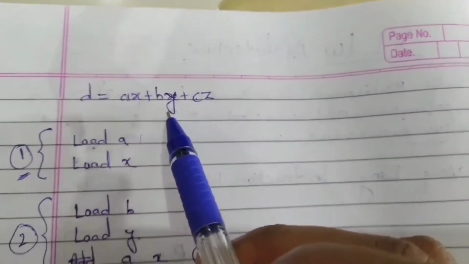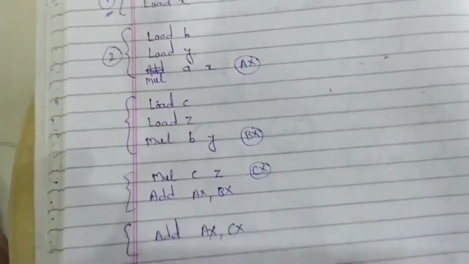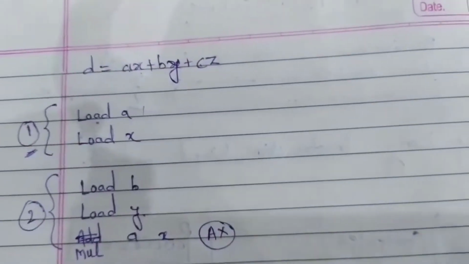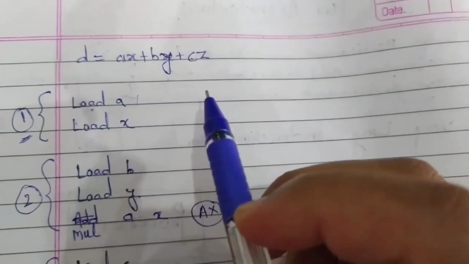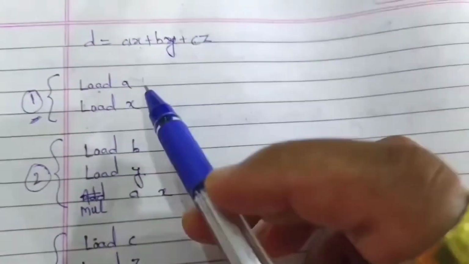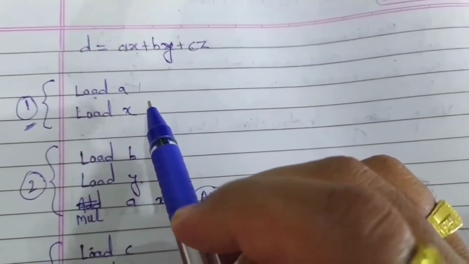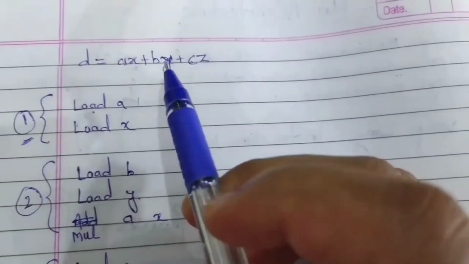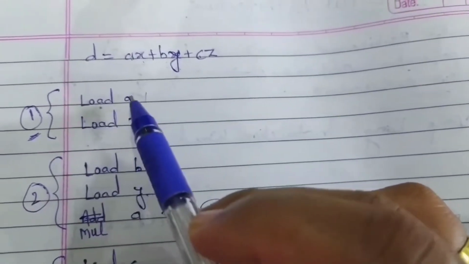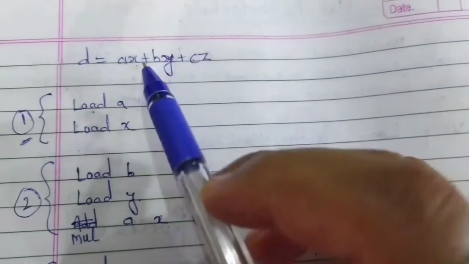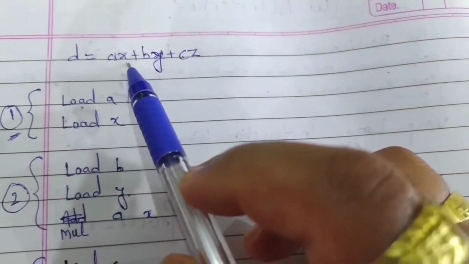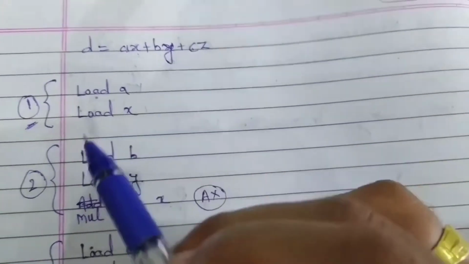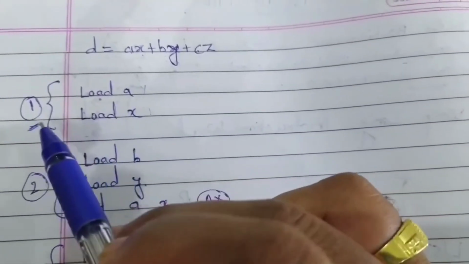So around there are 11 operations. So if you use scalar processor, around we require 11 cycles. So for each operation there will be one cycle. Now see, same thing if we do by using VLIW processor, we can group these two operations together. So we will load a, we will load x. So these two operations can be performed together. So these two operations will be done in one cycle.